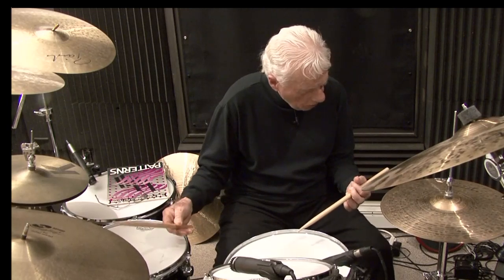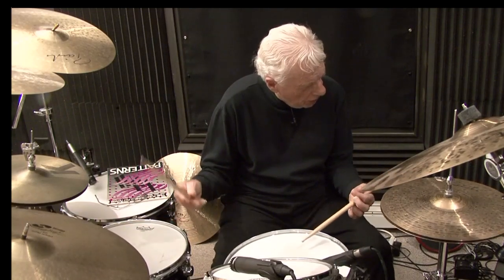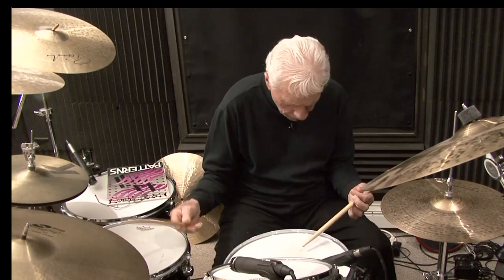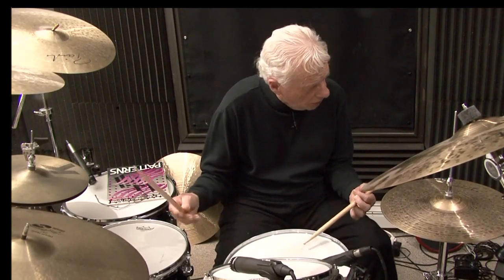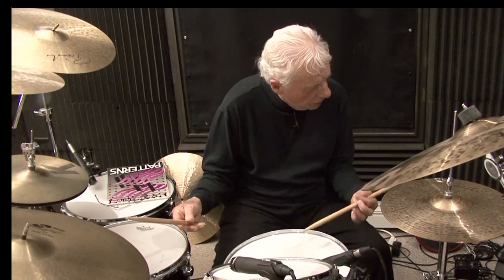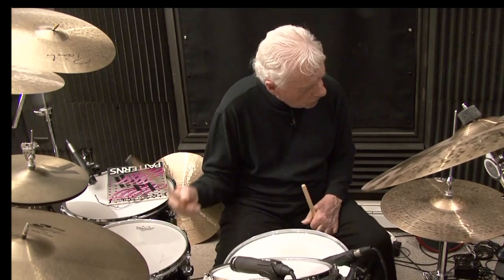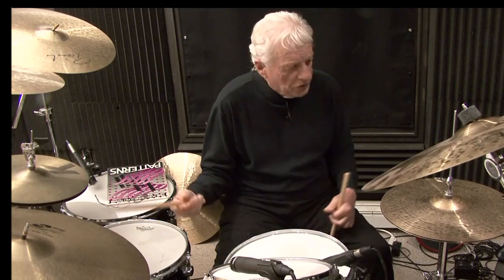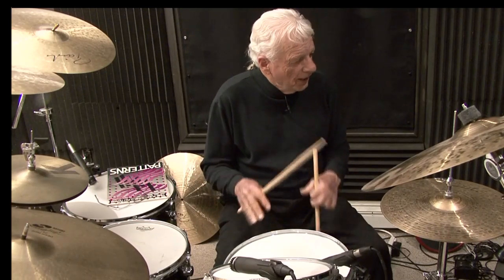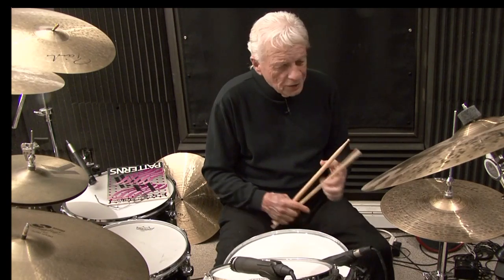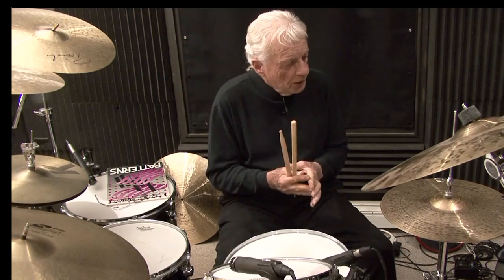I'm going to do line 3. 2 rights, 2 lefts. 1, 2, 3, 4. 1 and 2 and 3 and 4 and 1, 2, 3, 4. Simple. But it takes a lot of focus to do that, to do the whole page. A lot of control. And it's not that you're playing a song or a structure of a tune. What you're doing is developing control of your limbs. You're commanding your limbs to do what you're telling them to do.